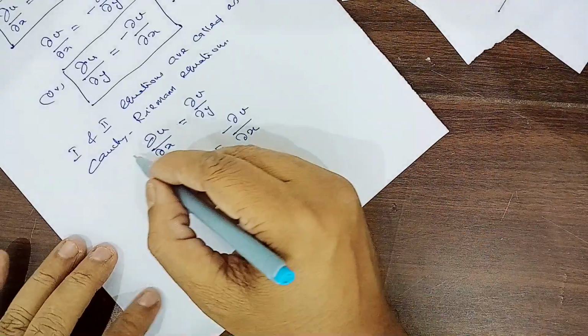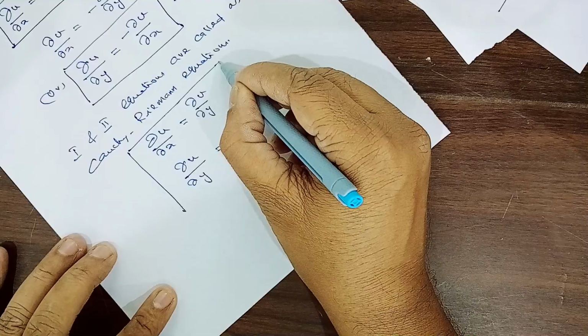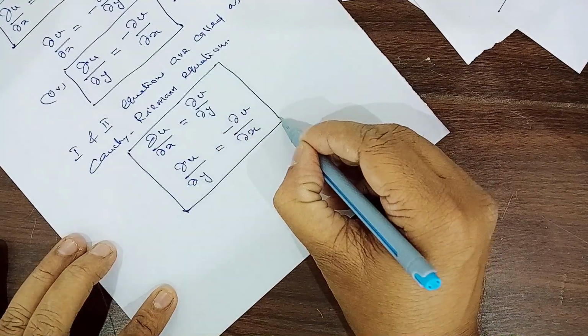So, this is the derivation of the Cauchy-Riemann equations.